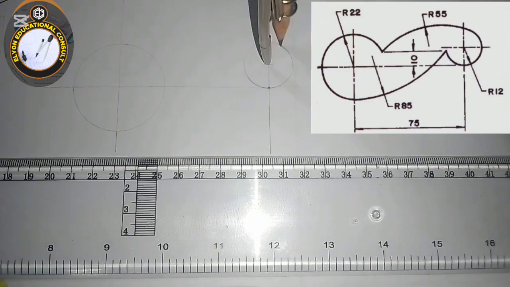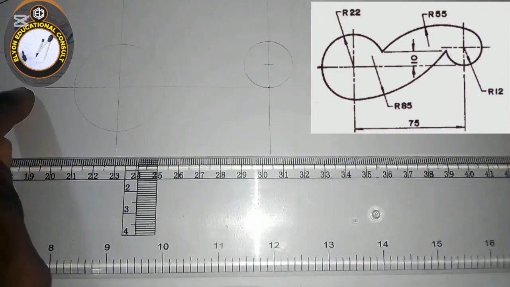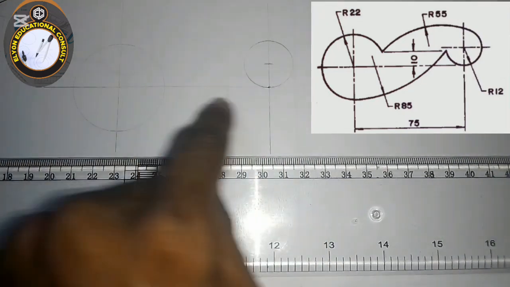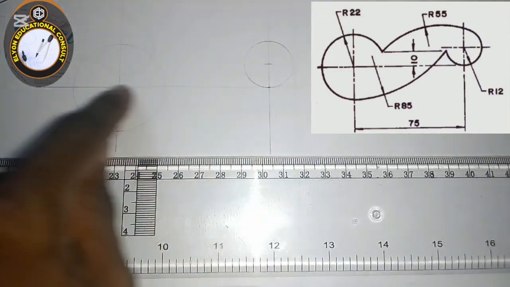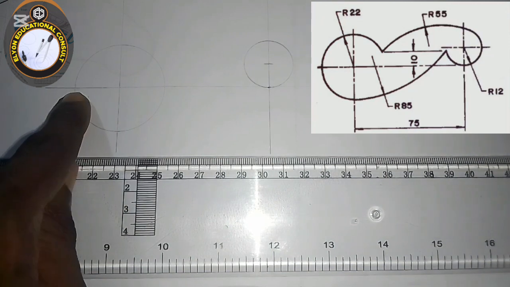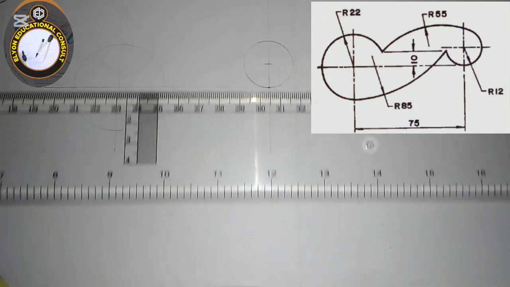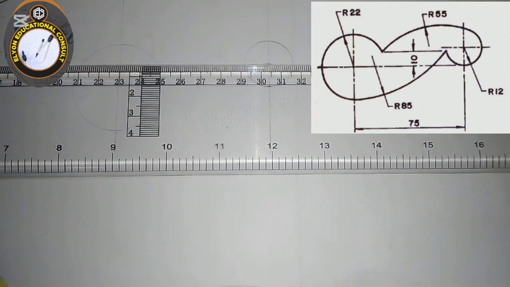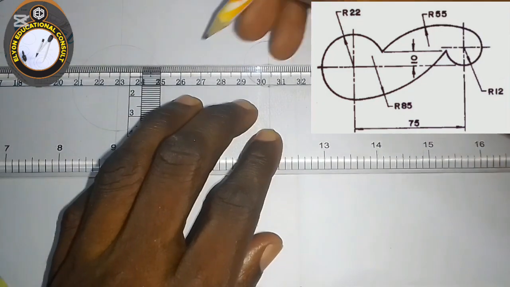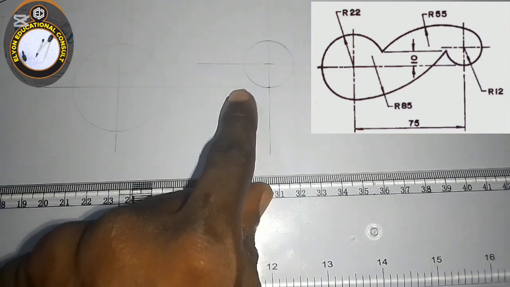So you can see that the bottom of the second circle is on the same line from the center of this other circle here, as you can see. Okay, so we have the center. This is the center of this circle, as you can see that way.